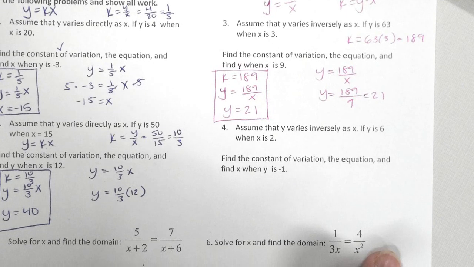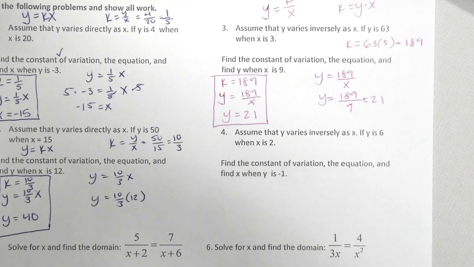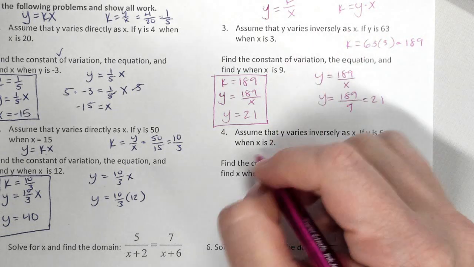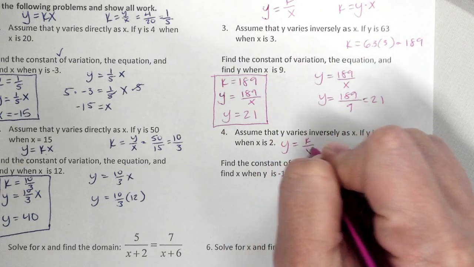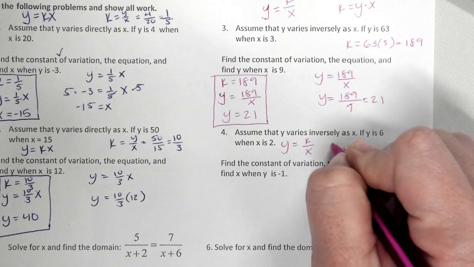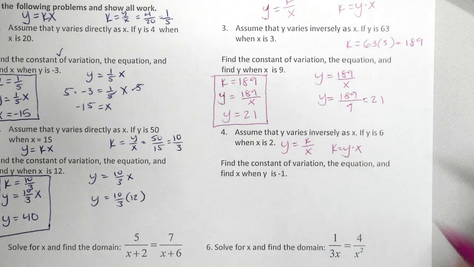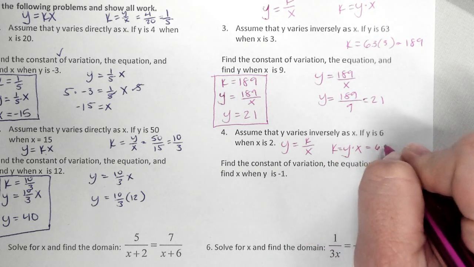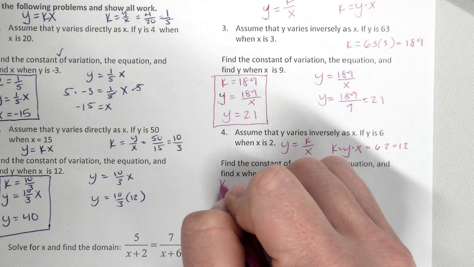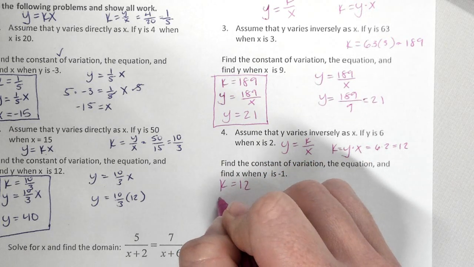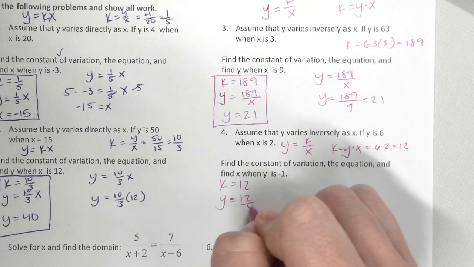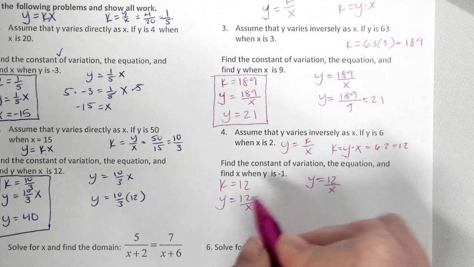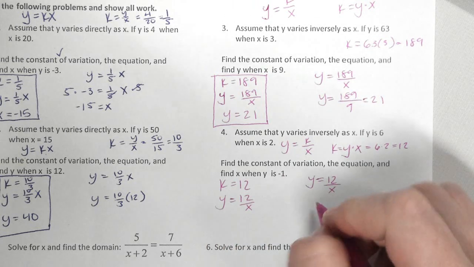Okay, so let's look at number 4. Same concept. Assume that y varies inversely as x. So we're still using those same equations. And it says if y is 6 when x is 2, so k equals 12. Therefore, if I plug it in, I get y equals 12 over x. And it says find x when y is negative 1. Well, y is negative 1.